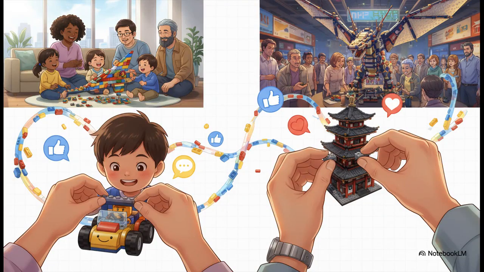So first, let's look at their micro-environment, their neighborhood. Lego gets that their customers aren't just kids. They've built this incredible community that includes everyone from toddlers to these super passionate adult collectors. And they don't just sell to them. They engage with them through fan events and social media. They basically turn their customers into collaborators, which builds this insane level of loyalty.